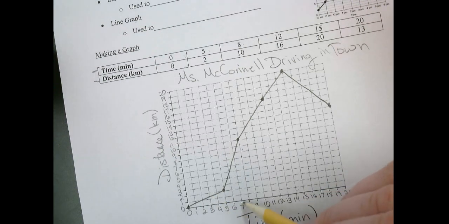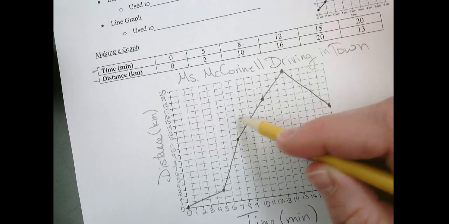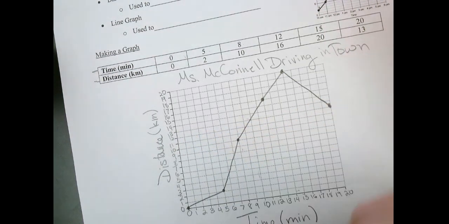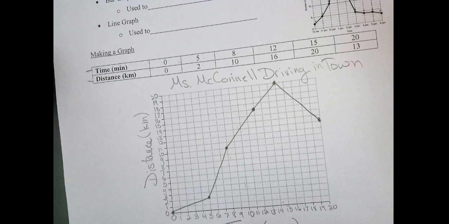Or I can say, about 10 minutes after school, go to the 10 minute mark and follow it up until the graph crosses 10 minutes, and you're approximately a little more than 13 kilometers away from school at that point. So by connecting the lines, we can make those assumptions.